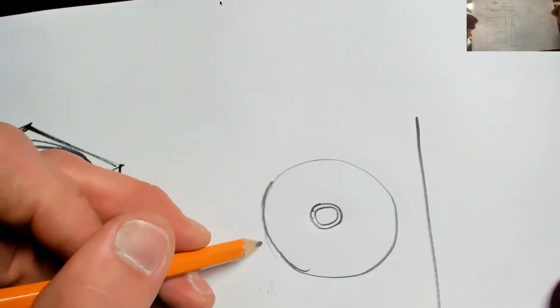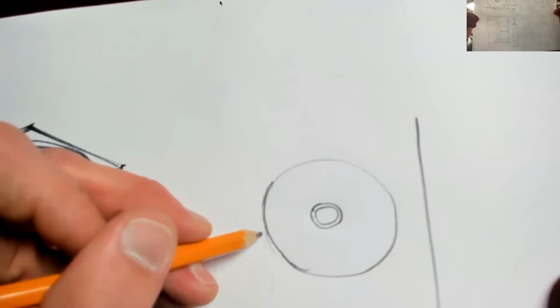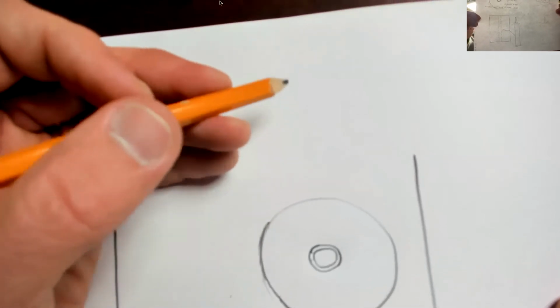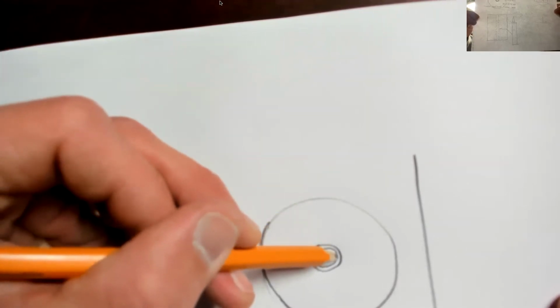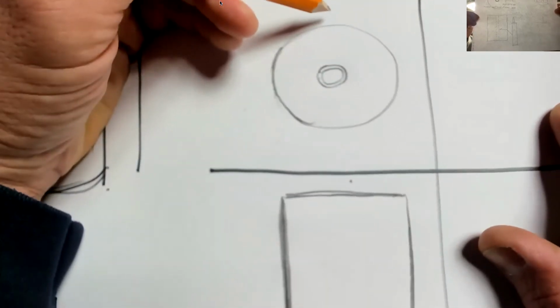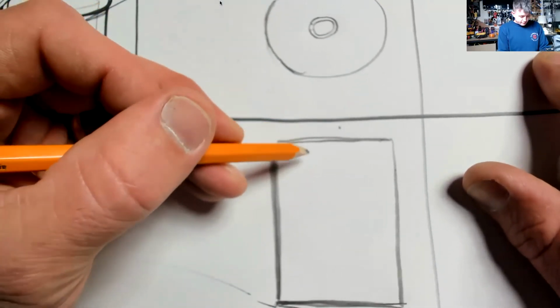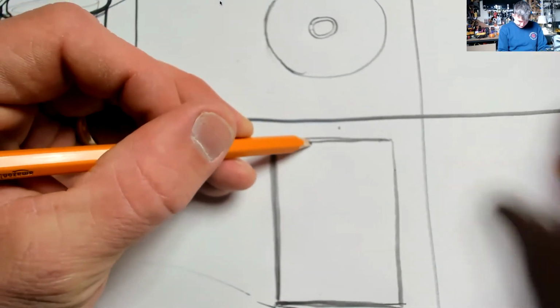You could also put 4 vertical lines that are dotted to show you in the side view what the thickness of the wall of that cardboard tube is. Yes, we need that down here.